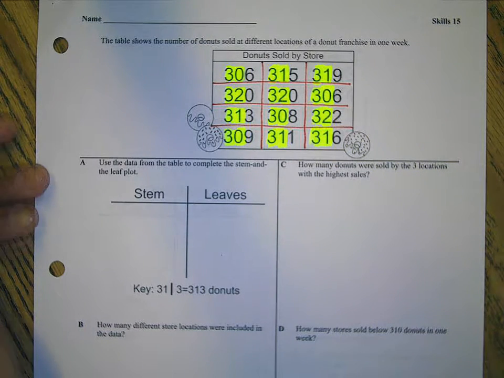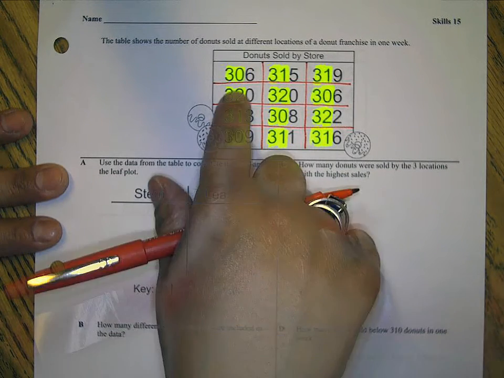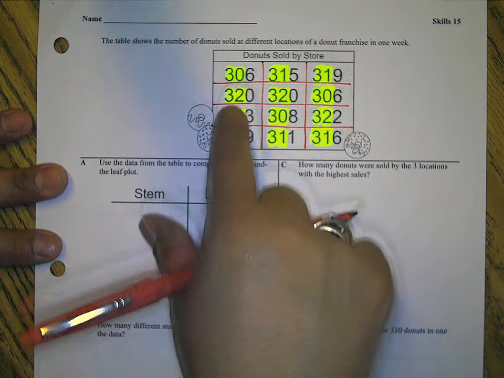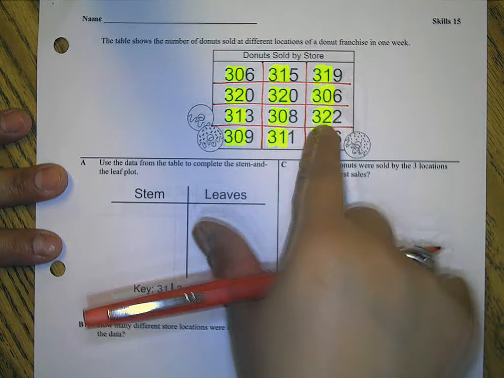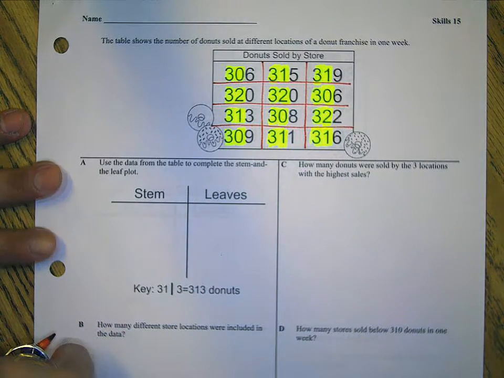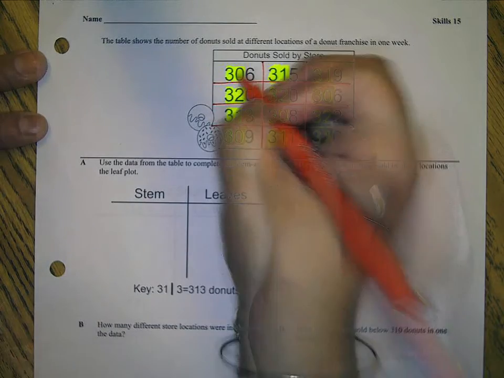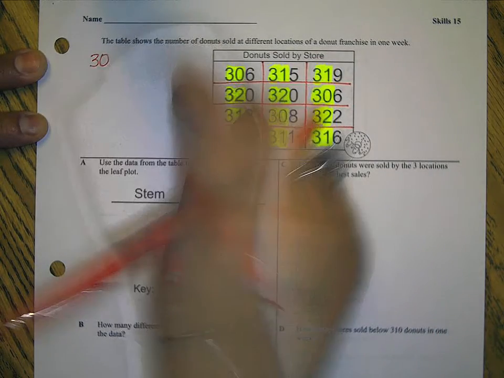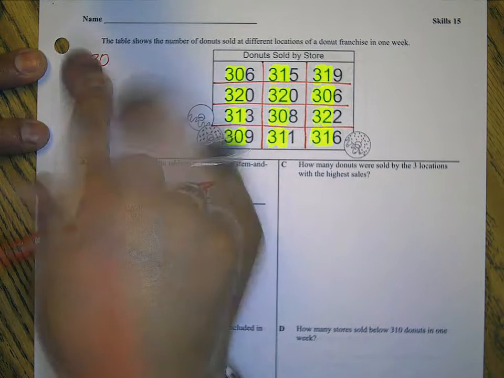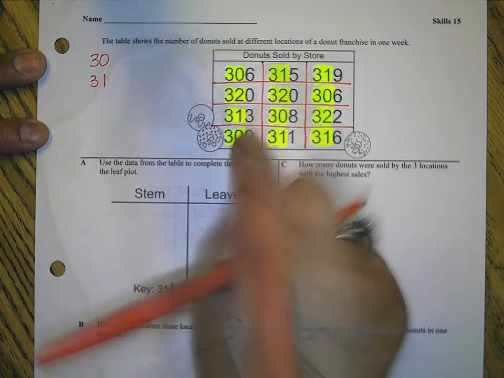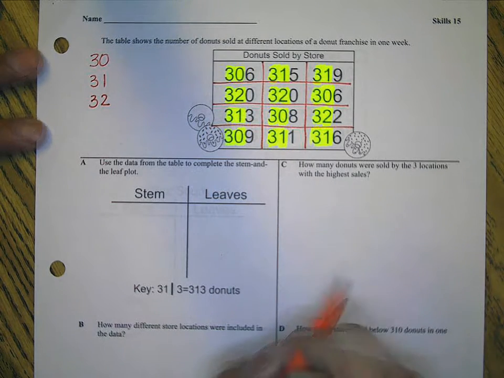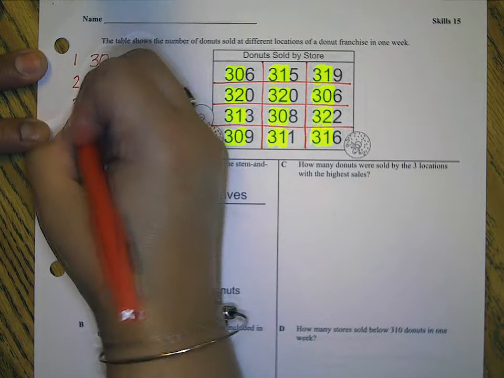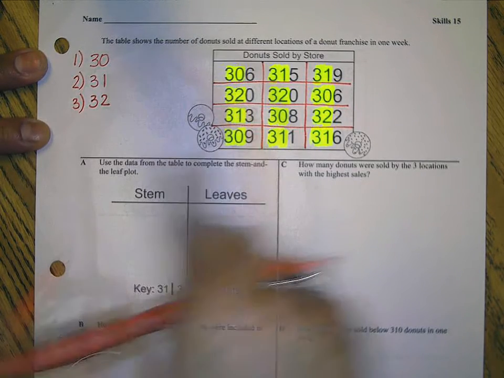Are they all now somewhat different where I can use that data? Yes. So, starting off with that, I'm looking at 30, 32, 31, 30, 31, 32, 30, 31, 31, 30, 32, 31. What is my smallest number? 30. So I'm going to write that first. Then 31. Then do I continue from there or no? No. So first, second, and third.